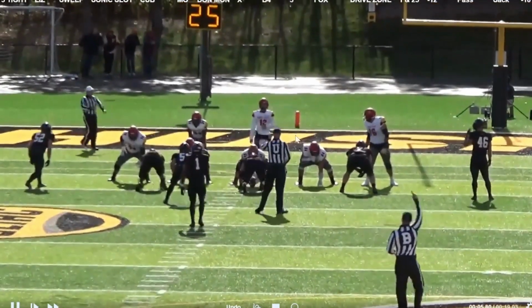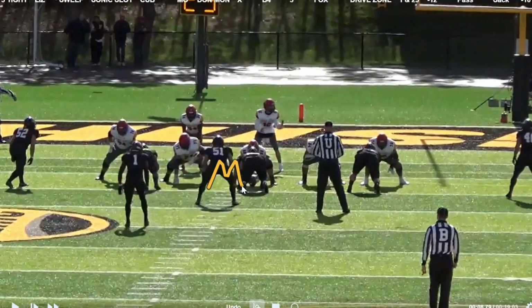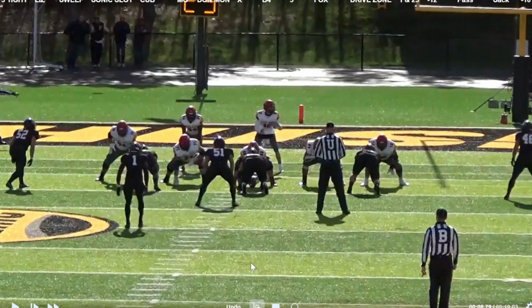So here, Michigan Tech, we are looking at a Cub front. One linebacker in the box, so that's a Mo. So we're seeing Cub, Mo, and then with a rush end and the Mike, or it could be the strong, so we can say Ronson.